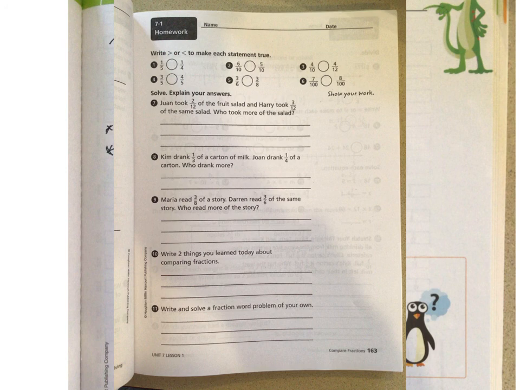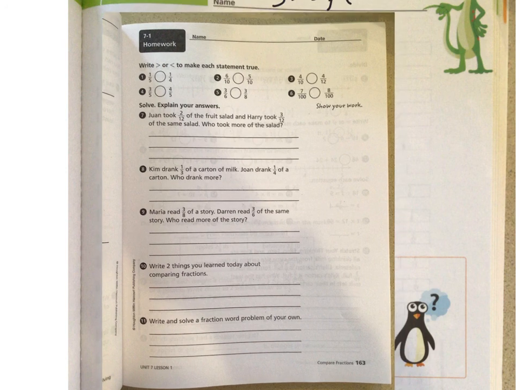Let's look at our top section here. That is using the greater than or less than signs to show which one is bigger. And then we're going to put our sign in like we just did. On number 1, I can see that the bottom numbers are different. So I'm going to do that cross multiplying.